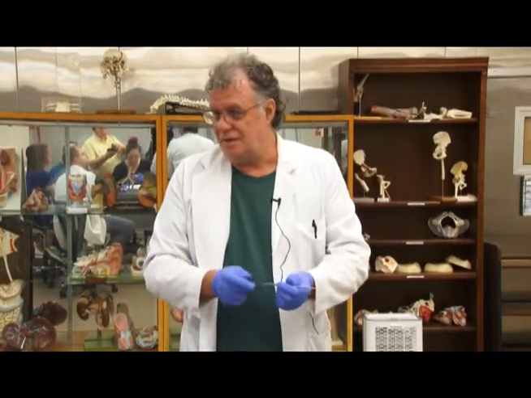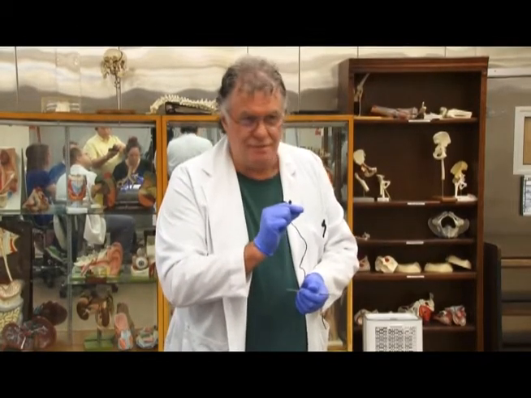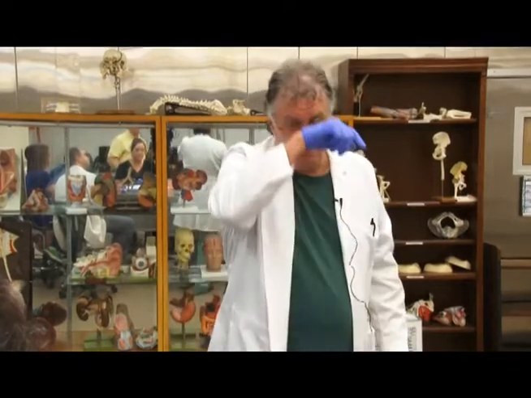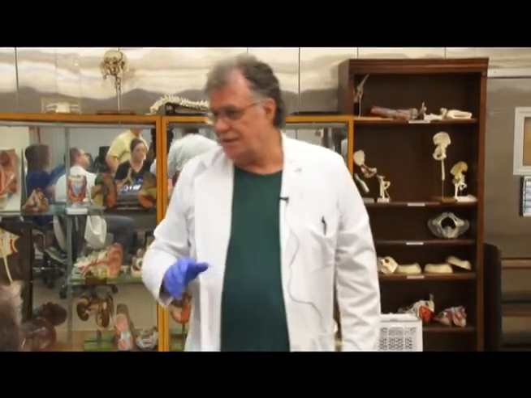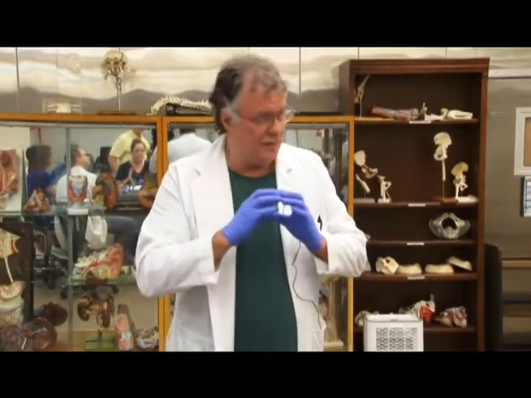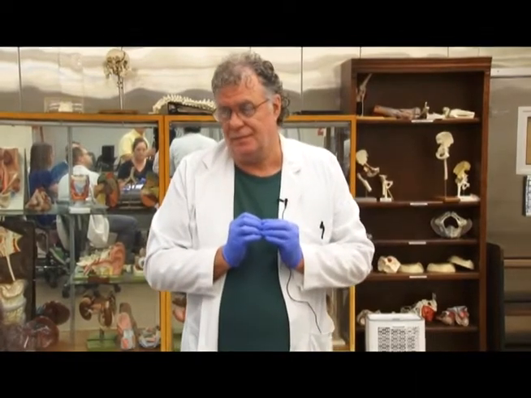Unmyelinated fibers go very slow. How slow? Oh, as slow as a meter per second or a centimeter per second. Very slow. Myelinated fibers max out at about 120 meters per second, which is moving along at a pretty good clip. The thing is that whether it's myelinated or unmyelinated, there's another thing that determines conduction speed, and that is the size. Larger fibers are faster than smaller fibers.